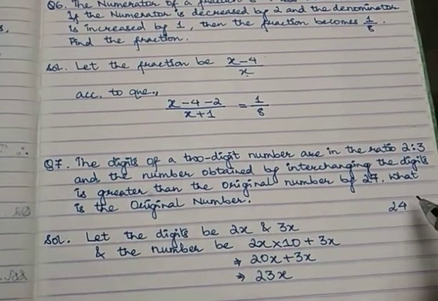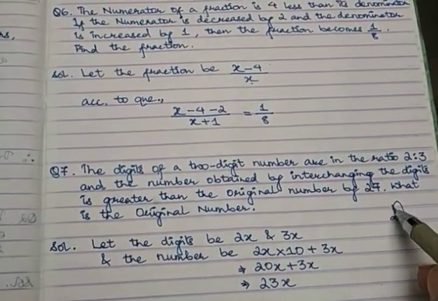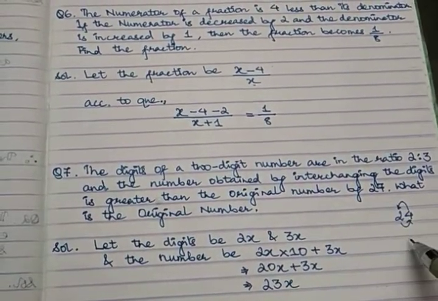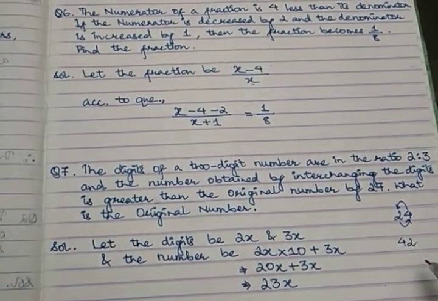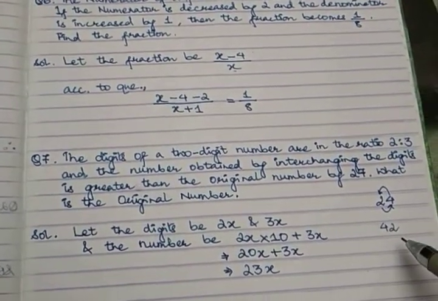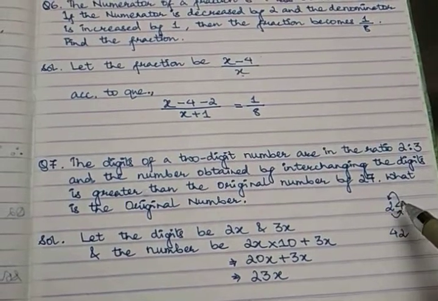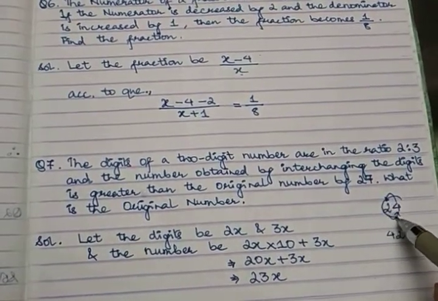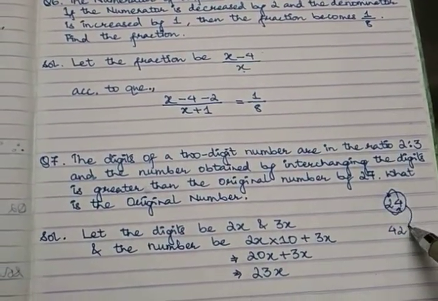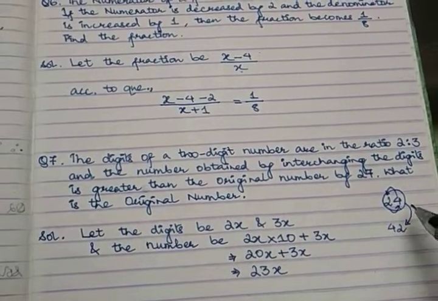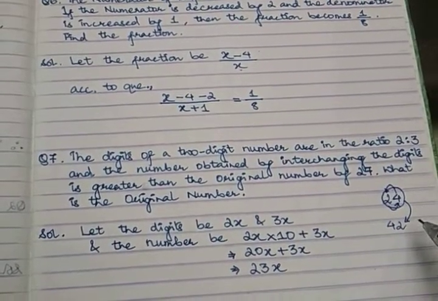According to the question, if you interchange the digits, that is, take 4 to the tens place and 2 to the ones place, the number you get will be greater than the original number. This one is our original number, isn't it? Whatever the new number is, it will be greater than the original number by 27. That is our question.